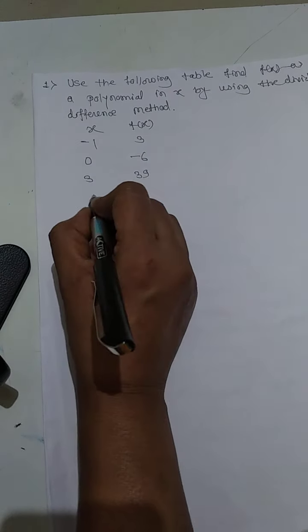That is y of x is equal to y0 which is 3, plus x plus 1 into minus 9, plus x plus 1 into x minus 0 into 6, plus x plus 1 into x minus 0 into x minus 3 into 5, plus x plus 1, x minus 0, x minus 3 into x minus 6 into 1.